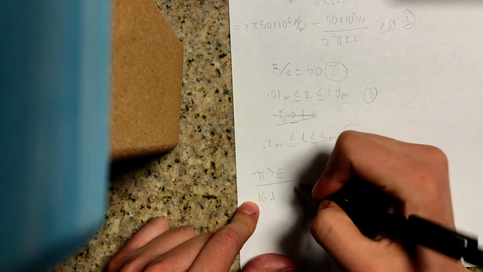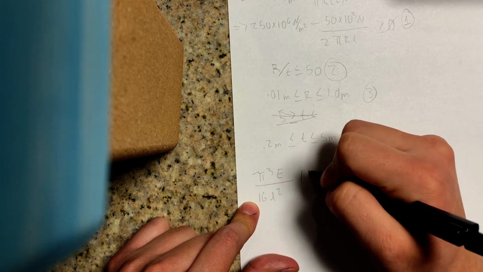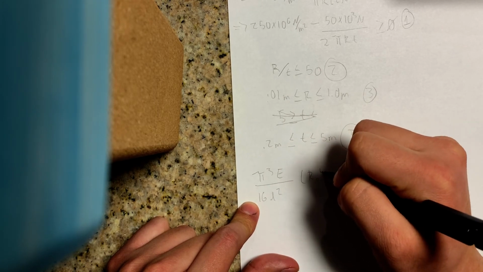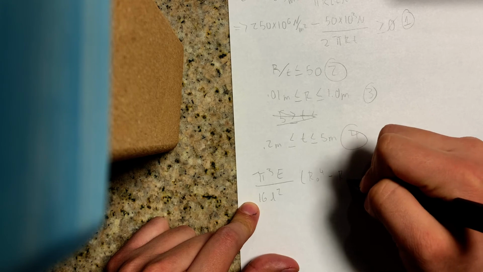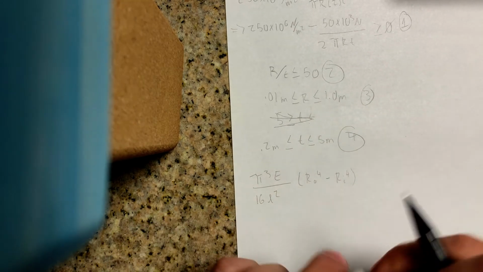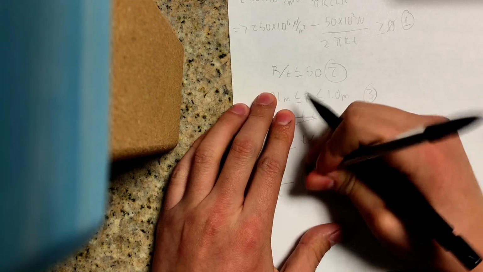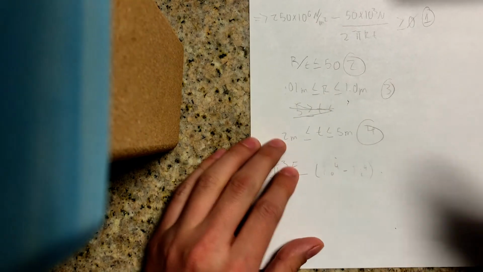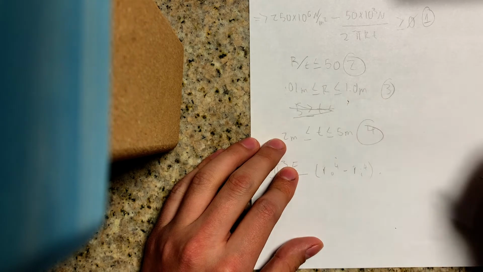Oh, that's 16 L squared. Oh, this would actually be inner and outer radius, not mean inner or outer radius, which we don't have in this problem. It's kind of confusing.